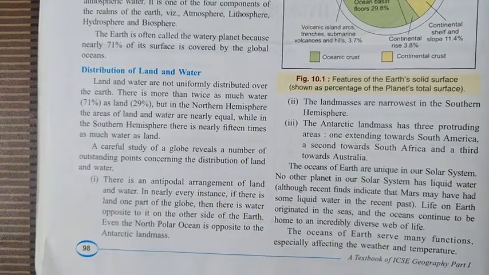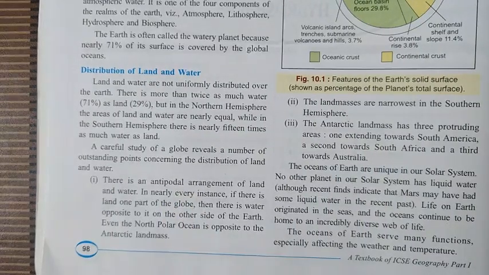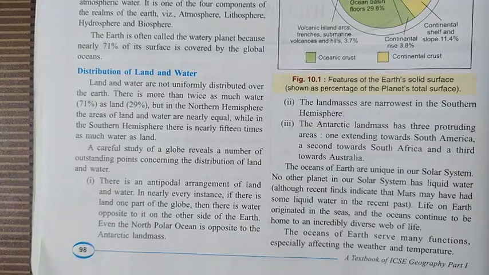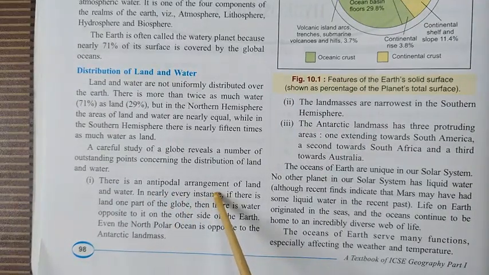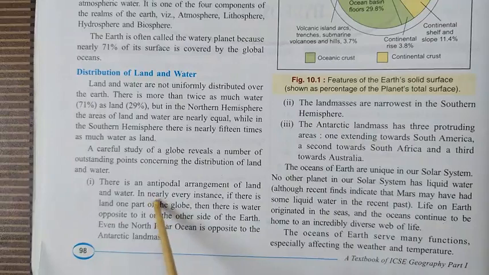This is very important. This is just one explanation of what we mean by the antipodal arrangement. Now I think most of you have understood this, but there is one more question that can be asked: why is this antipodal arrangement found on the earth? We have seen what it is, but if the question asks why, then what will you write?